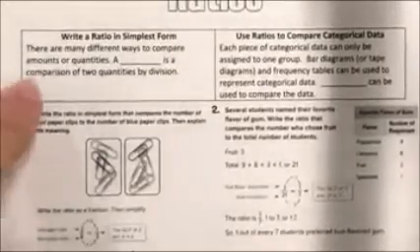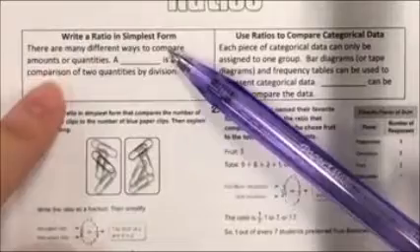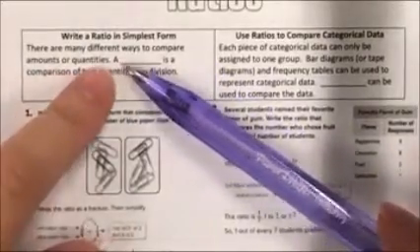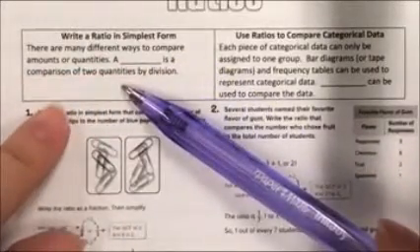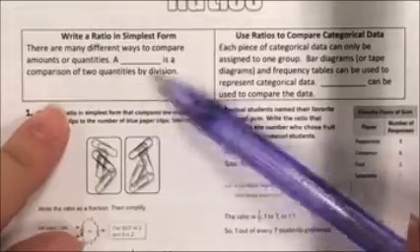All right, so this is chapter 1, lesson 2, ratios. So I have a couple of definitions here at the top. In order to write a ratio in simplest form, there are a couple of different ways I can do this. There are many different ways to compare amounts or quantities. A blank is a comparison of two quantities by division.